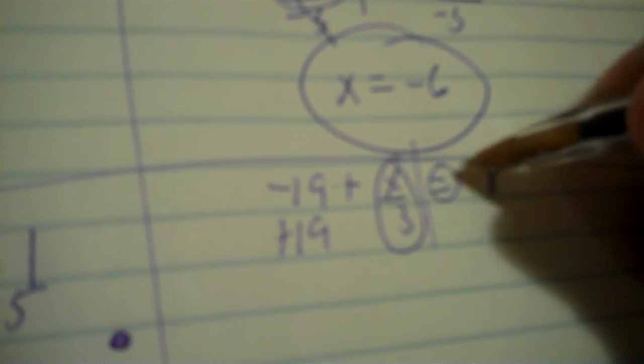Okay, so we have to get this negative 19 to a 0. Now if you're at a negative trying to get to 0, you're moving forwards, so that means add 19. Now go to the other side of the equals, and add 19 to that number. So that's 0, so x over 3. 8 plus 19 is 27.